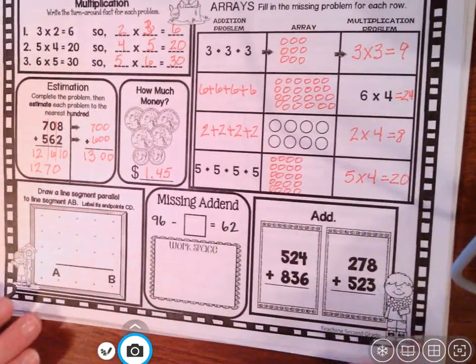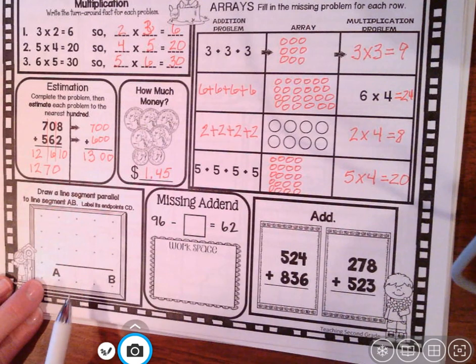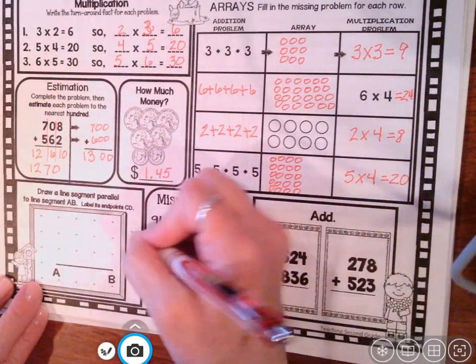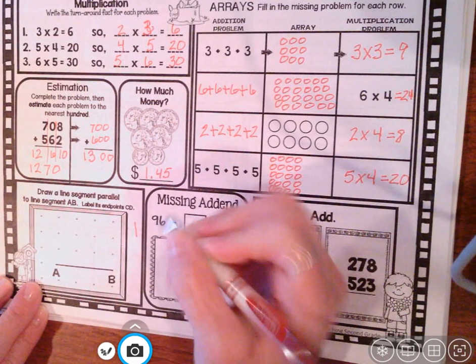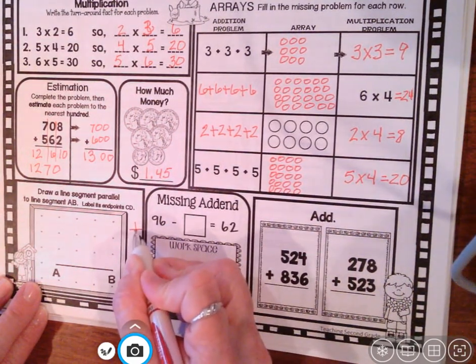Okay, let's go ahead and draw a line segment parallel to the line segment AB. Label its endpoints C and D. In order to be parallel, that means that 2 lines cannot intersect. Over here, let me show you what intersect means. If I draw a line that way and a line that way, see how they come together right here?